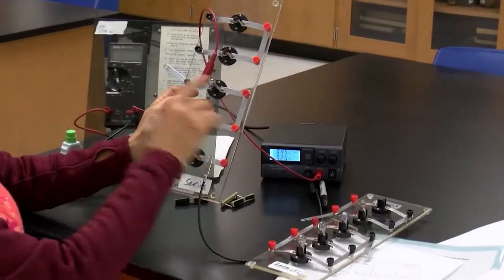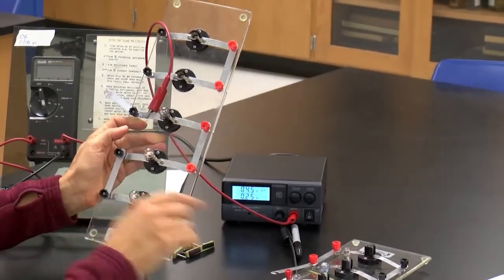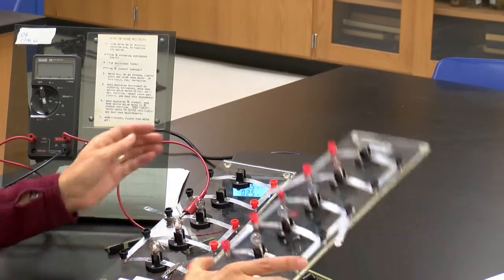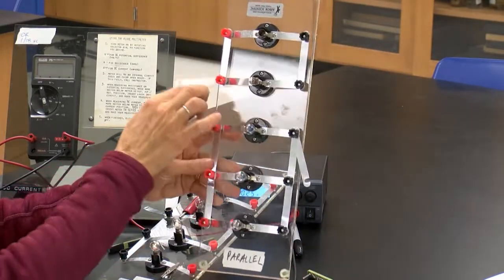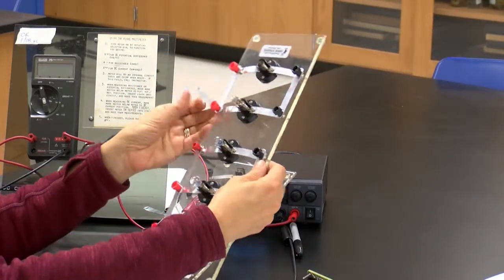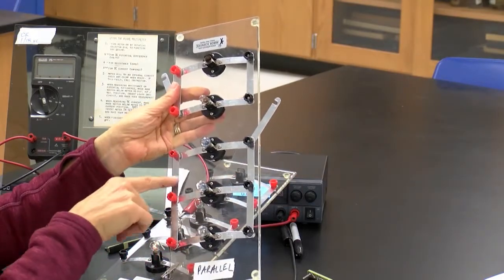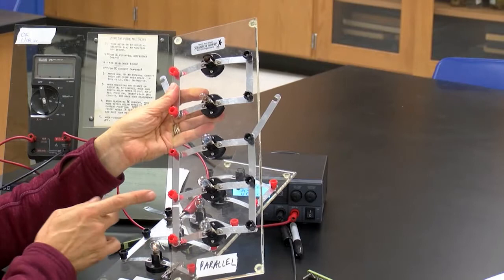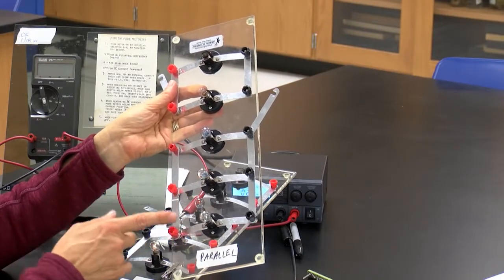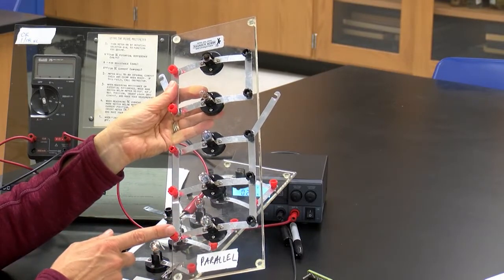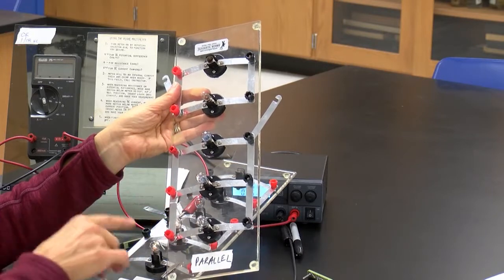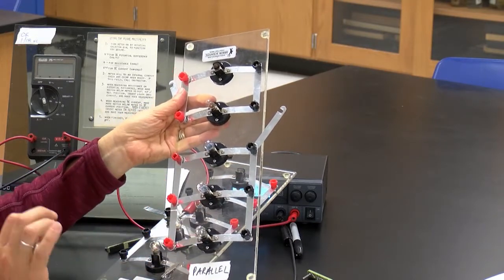Series, again, one path. But in the parallel, you can see that there are many paths. Here, the electricity can go through this bulb or it can go down to this bulb. So there's more than one path in a parallel circuit.